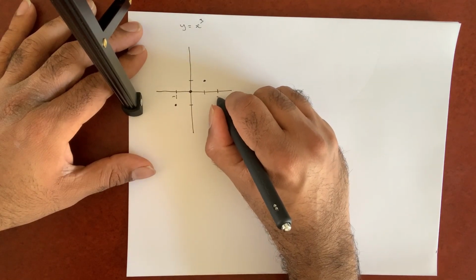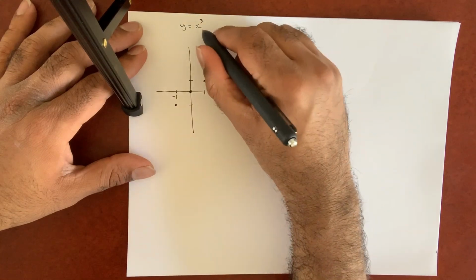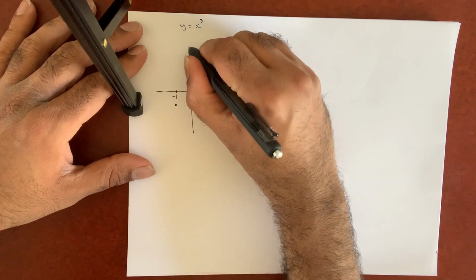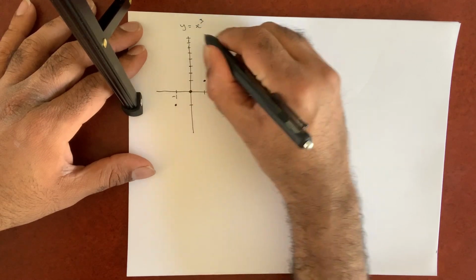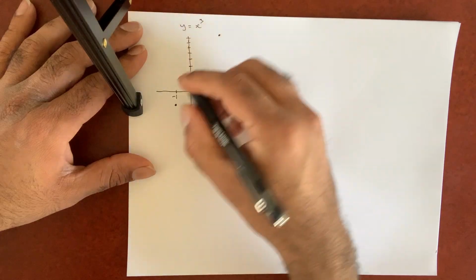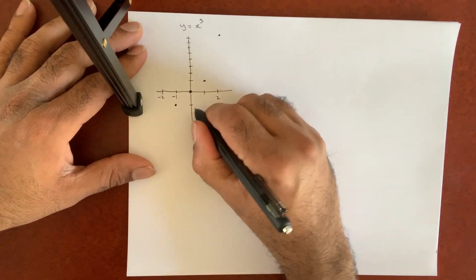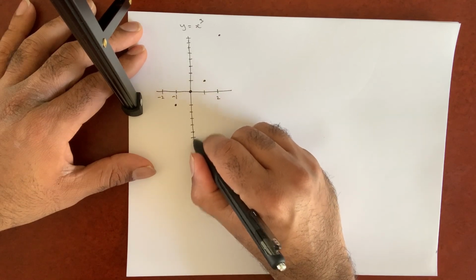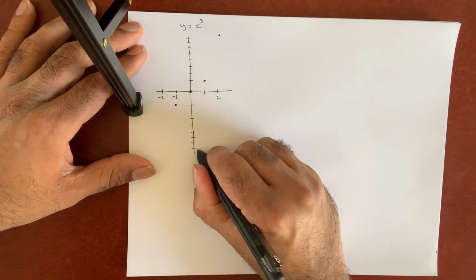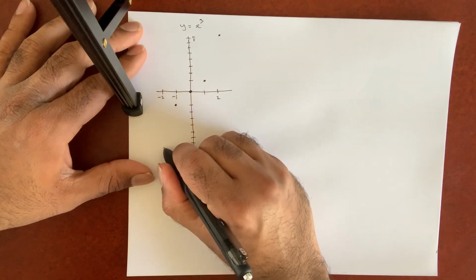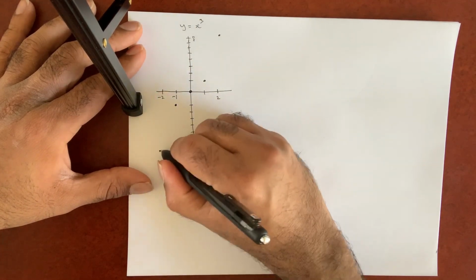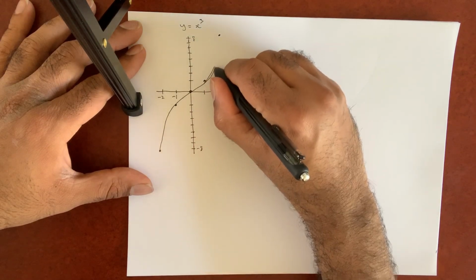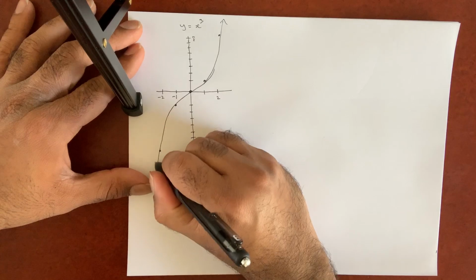Let's do maybe one more point here. This is the point 2. If you cube 2, you get 8. So 2, 3, 4, 5, 6, 7, and 8. So we're way up here. And if you take negative 2, negative 1, negative 2, 3, 4, 5, 6, 7, and negative 8 is somewhere here. Then you get a point negative 2, negative 8. And you get this kind of graph right here.